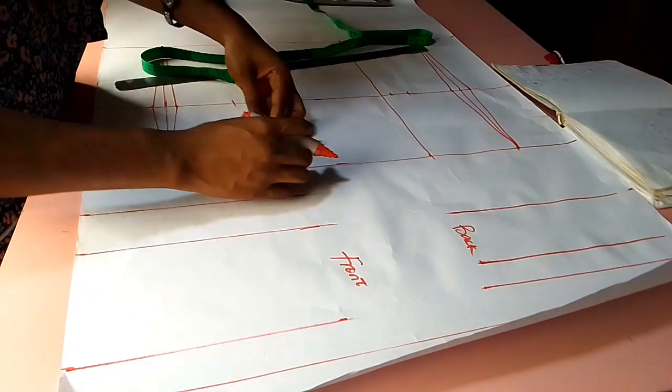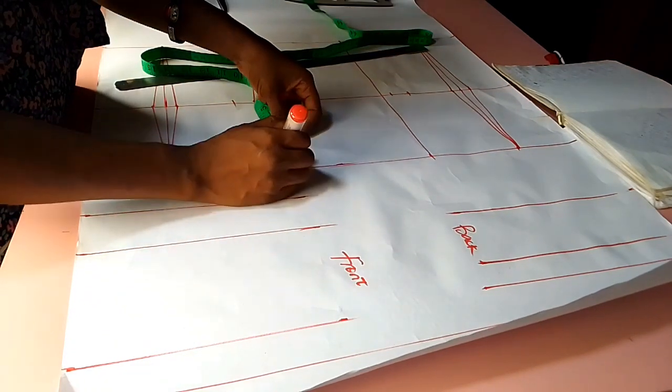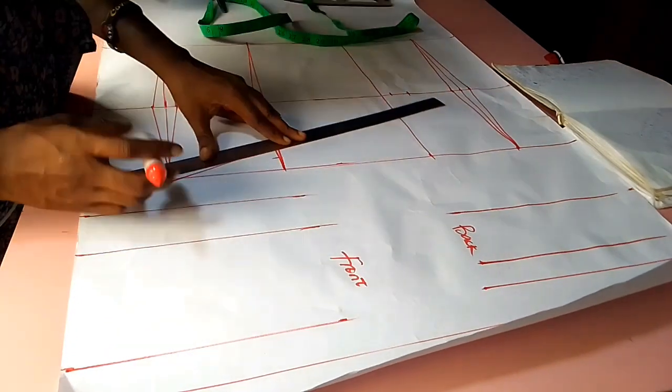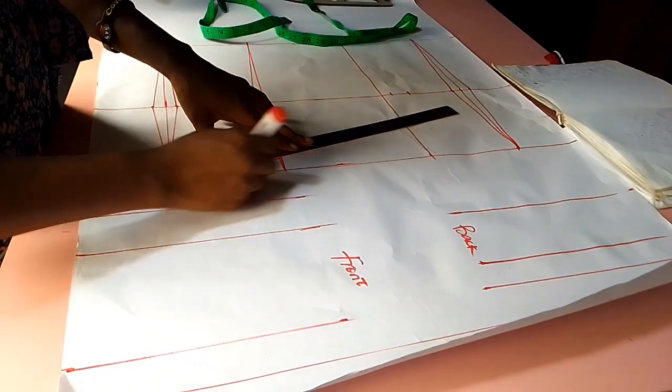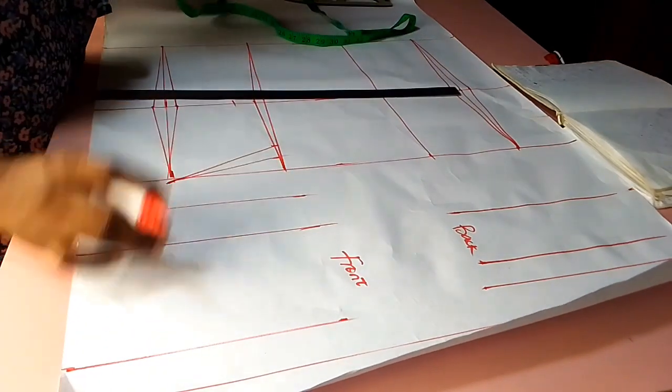I'll show you how to remove that, because personally I don't like putting that. It's just for you to know how to connect it. All right, how to get the side dart.